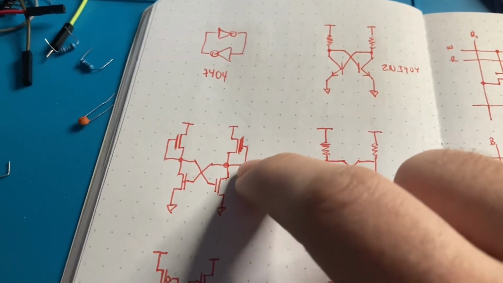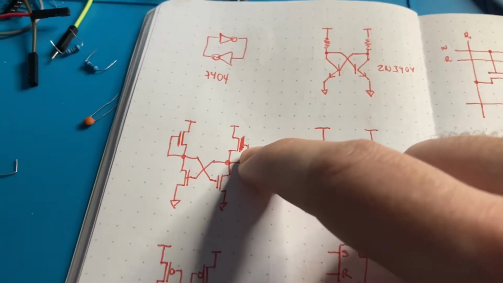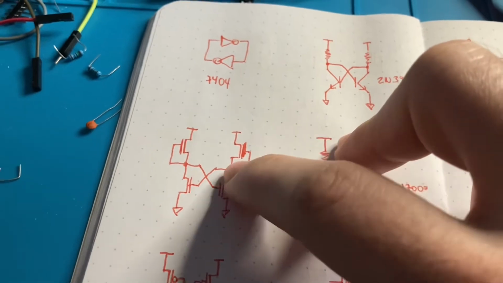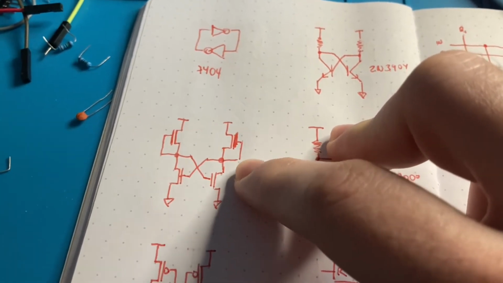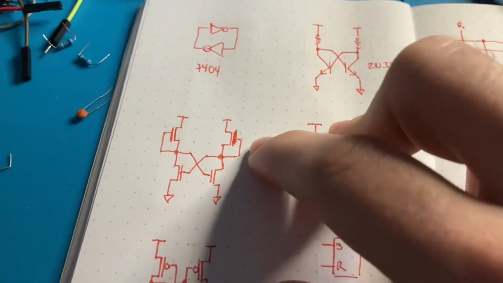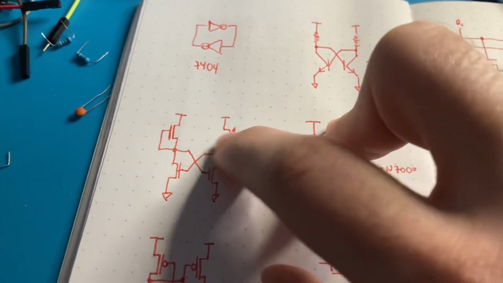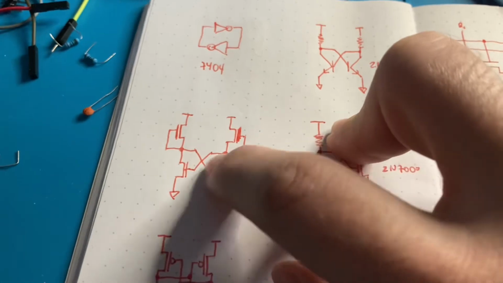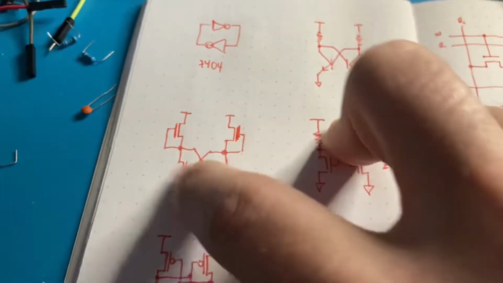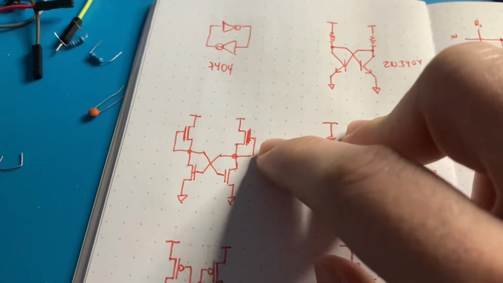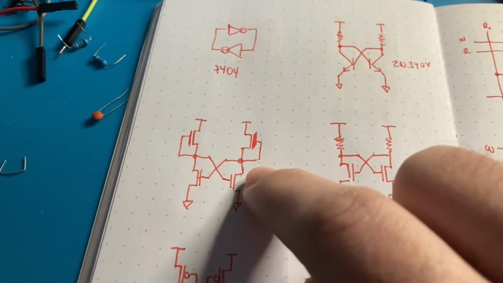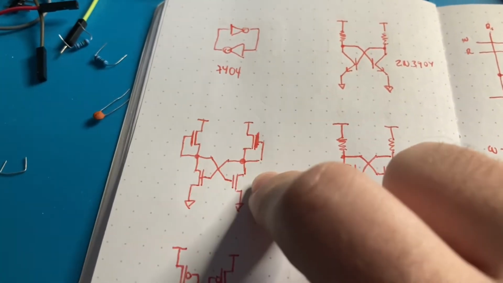This one gets cooler because the depletion mode MOSFET conducts in the order of microamps, or even less. It's a really high resistance, and it's able to make this work consuming virtually nothing, right? So in theory this works.